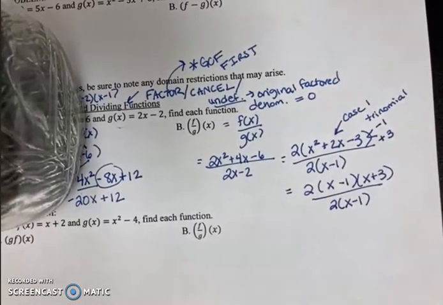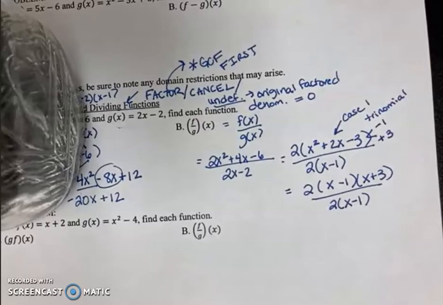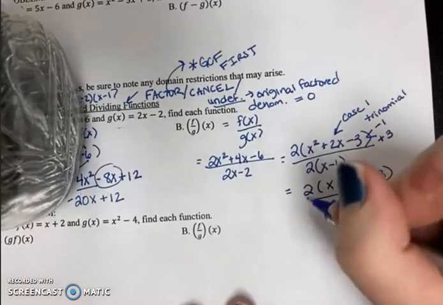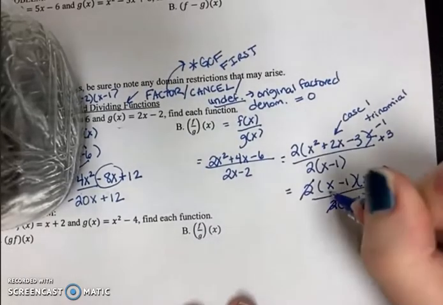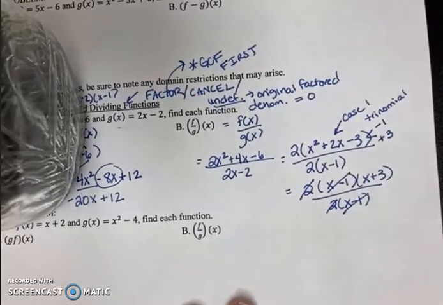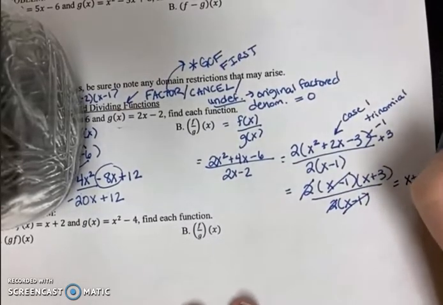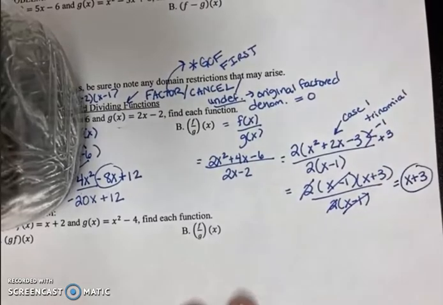And now that it's factored out completely, I can see what cancels out. So I have a 2 and a 2, x minus 1 and x minus 1. So I'm just left with x plus 3 in the numerator.